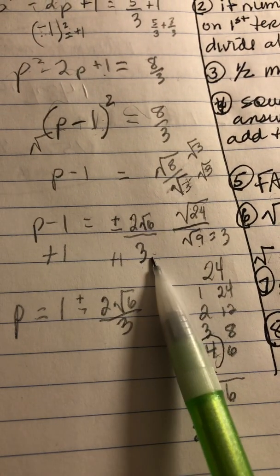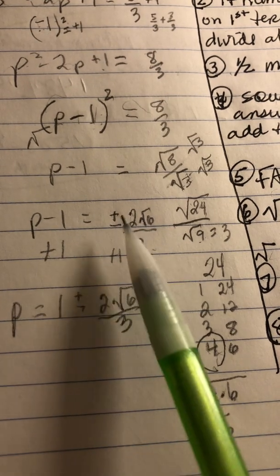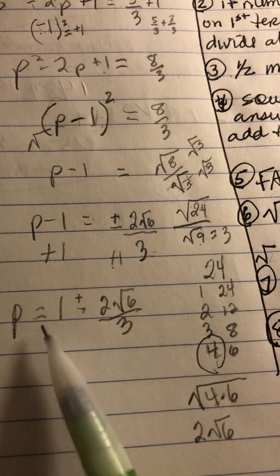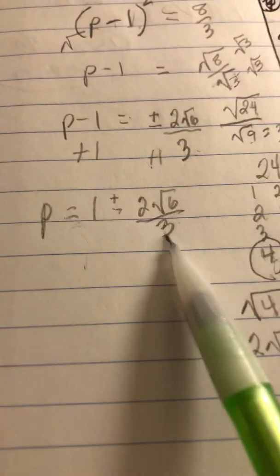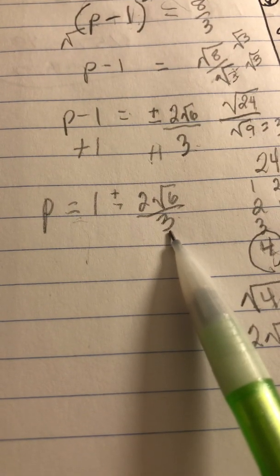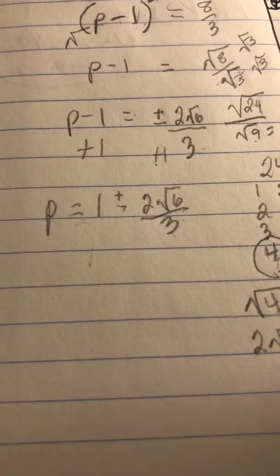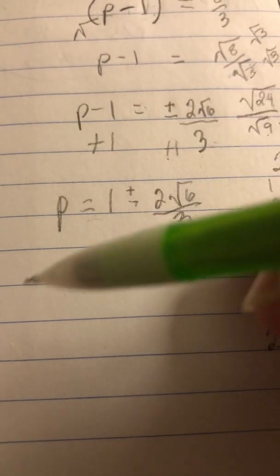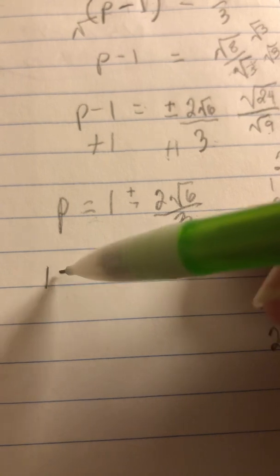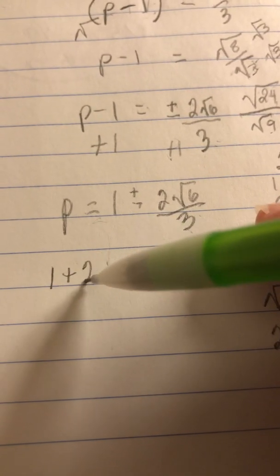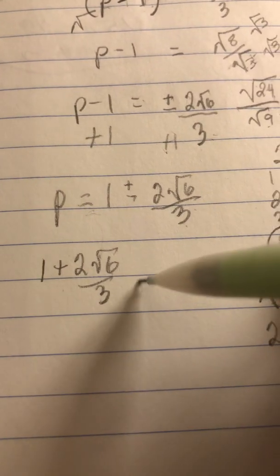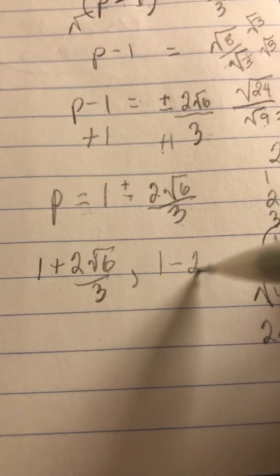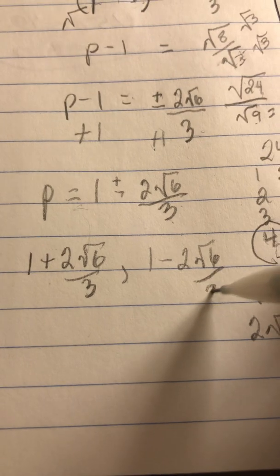Now that 3 is not underneath the 1. The 1 was being added. It's not 1/3, it's just 1. So the 3 would not be underneath there. So now our solutions are 1 plus 2 square root of 6 over 3 and 1 minus 2 square root of 6 over 3.